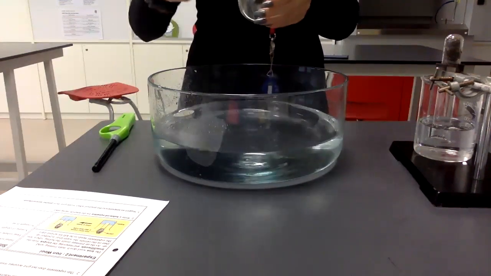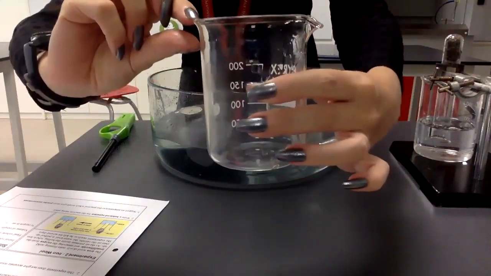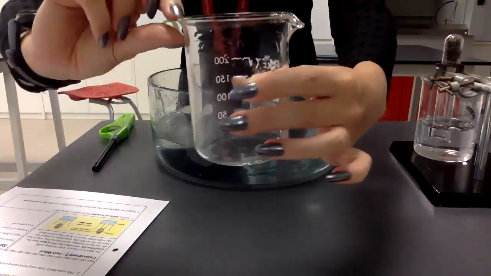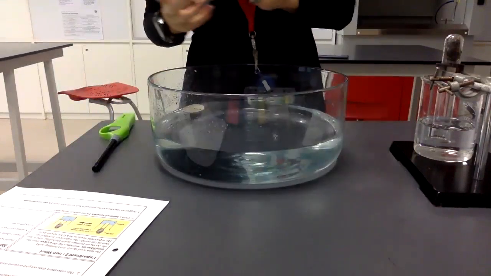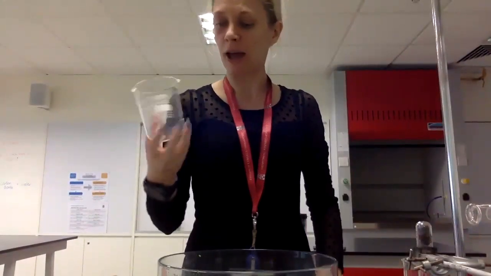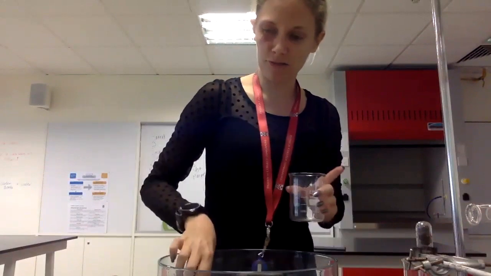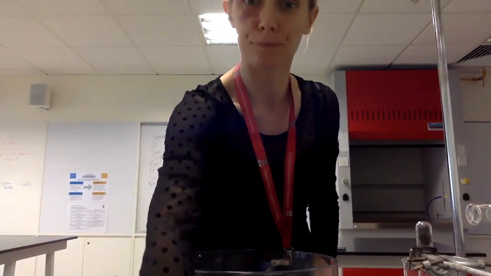So we could probably work out from this, probably about that much of the beaker that was covered in water, which I would guess is about a tenth. So our volume of oxygen was probably about 25 centimetres cubed, something along those lines, which would give us about 10% oxygen in the air from that measurement.